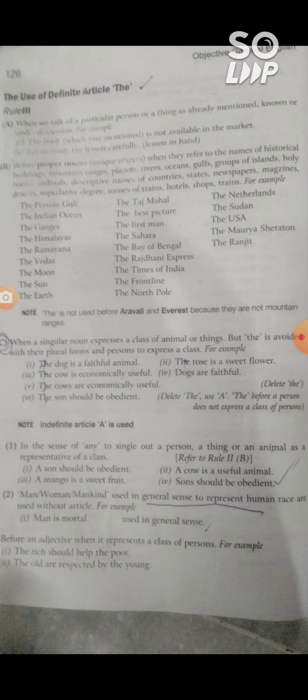Because using the before a person does not express a class of persons. Means here, when a singular noun expresses a class of animal or things, the is avoided with their plural forms and persons to express a class. For a class we don't express the article. Now we use: dog is a faithful animal, cow is economically useful, cows are economically useful, son should be obedient. Here delete the.